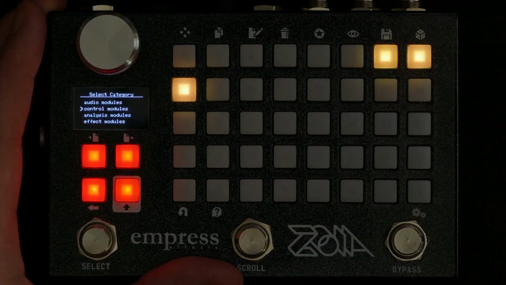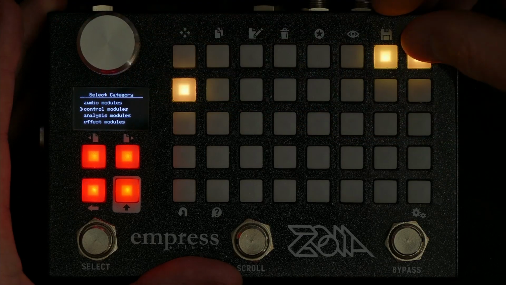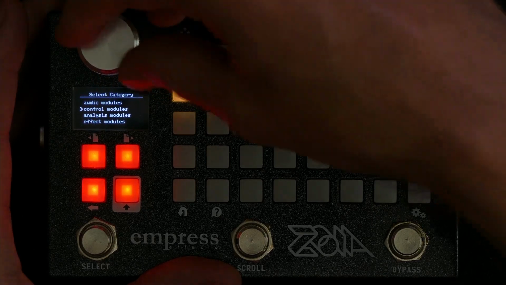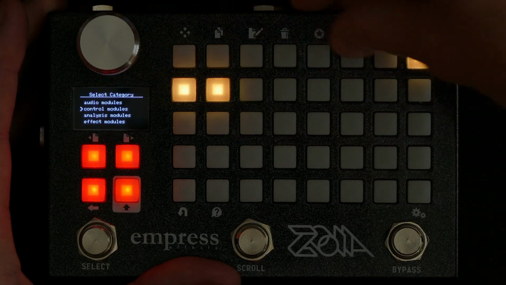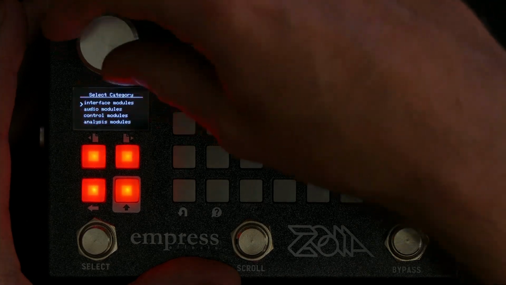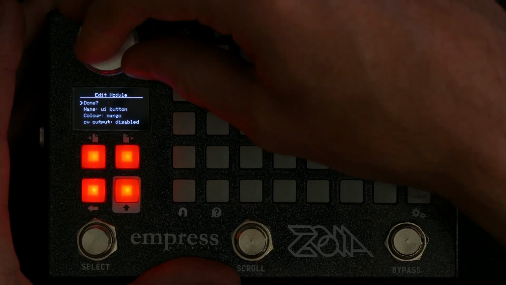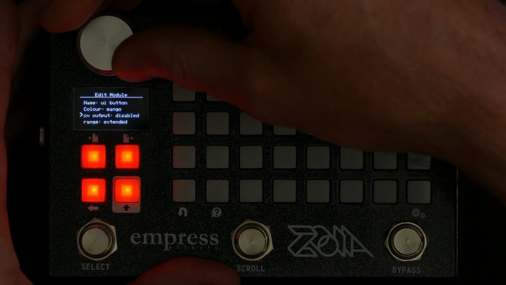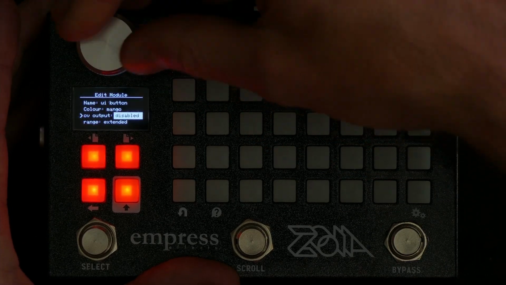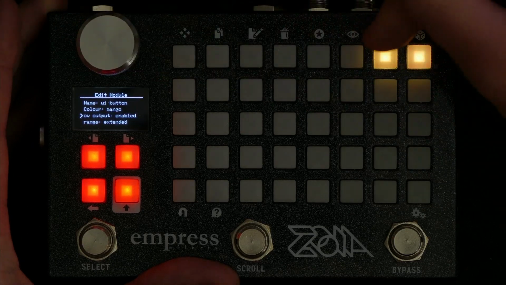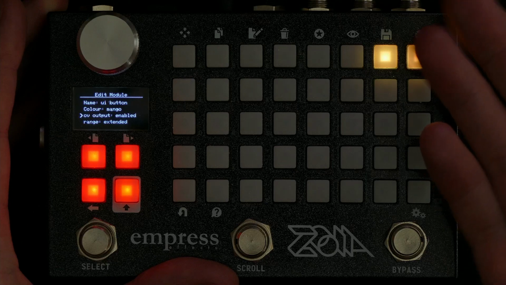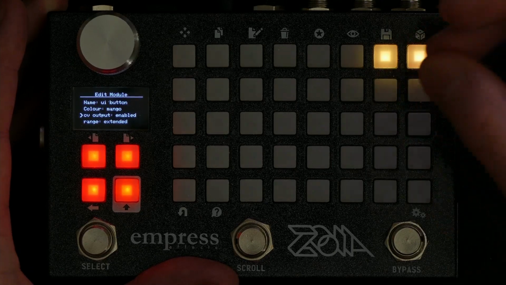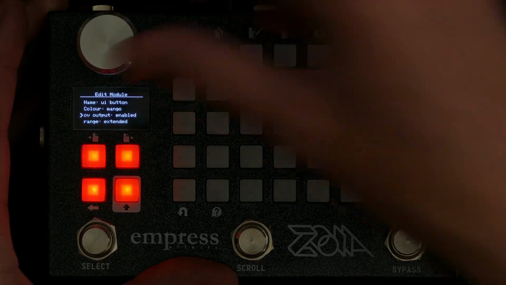So first of all, we want a UI button. I'll just put that there on the edge. So we have interface modules, UI button, and we want to go down to CV output enabled, because we want this to have not just an input with a changing color, we want it to have an output and function as a button or a switch as well.